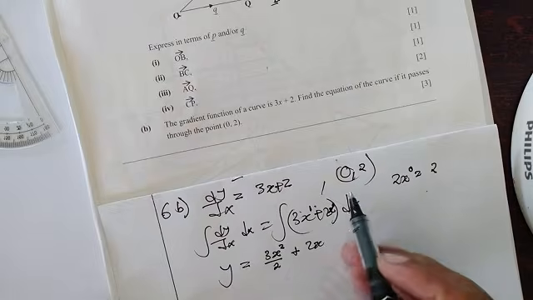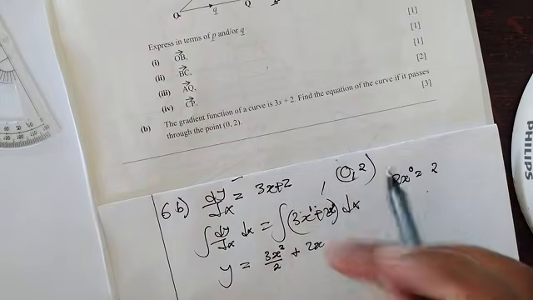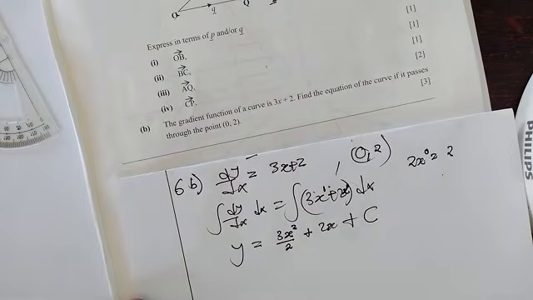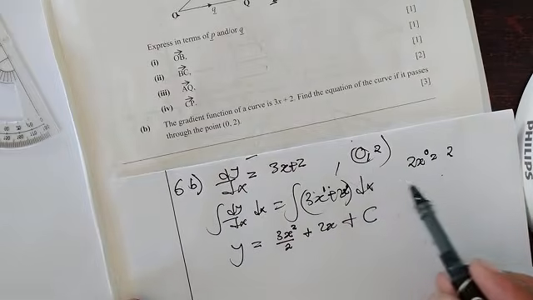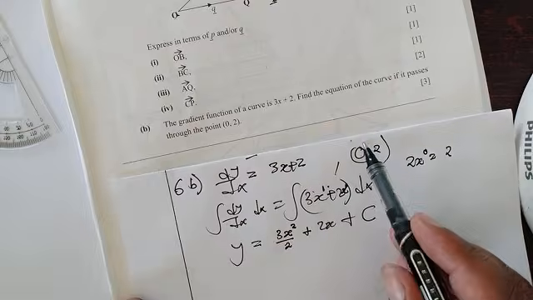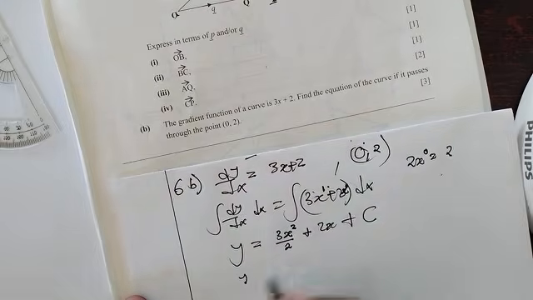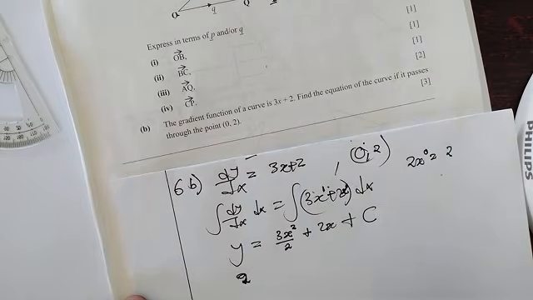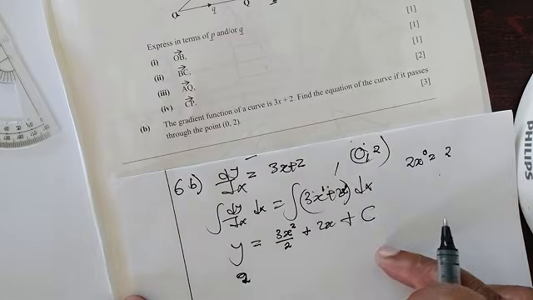Now, because this is an indefinite integral, we put an arbitrary constant, c. Then, our job is to find this. We are going to say, what is our x here? Our x is 0. Again, what is our y? Our y is 2. So you put 2 here so that we find c. We want the actual equation, not the equation in general terms. If you put c, this is the equation in general terms.